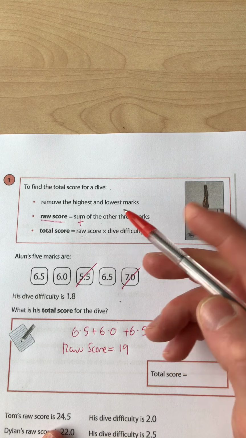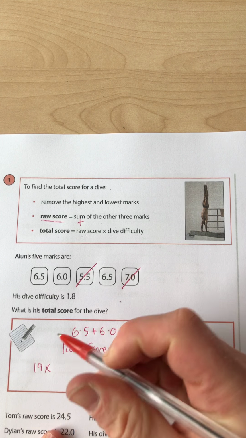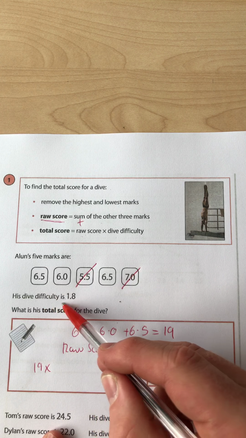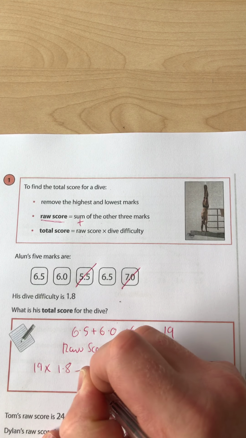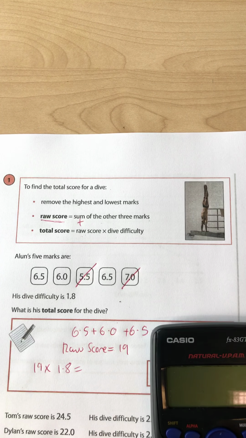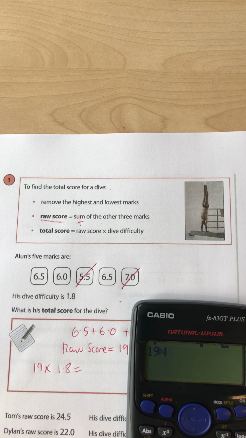score times by the dive difficulty. So that's 19 times by, it says here, his dive difficulty is 1.8. So 19 times 1.8, type that in a calculator, gives me the answer of 34.2.